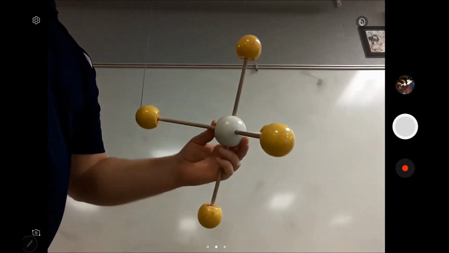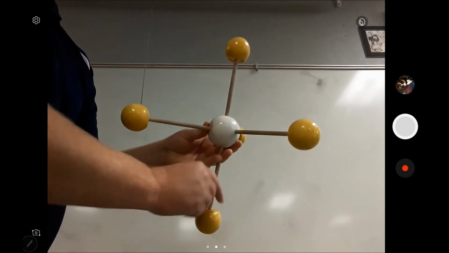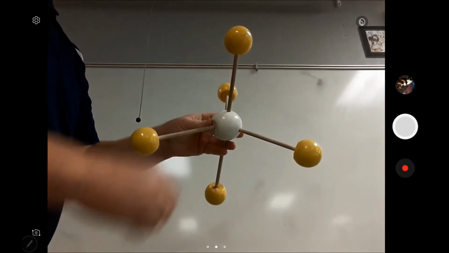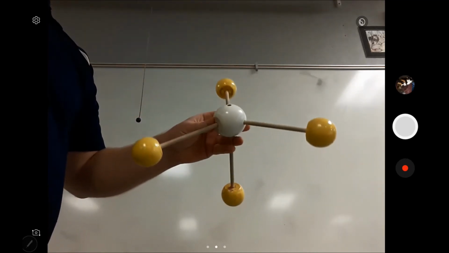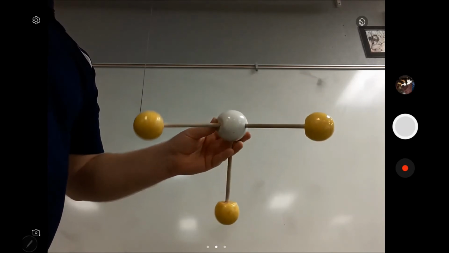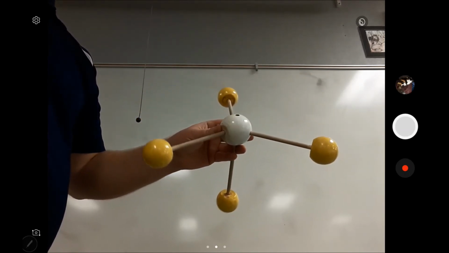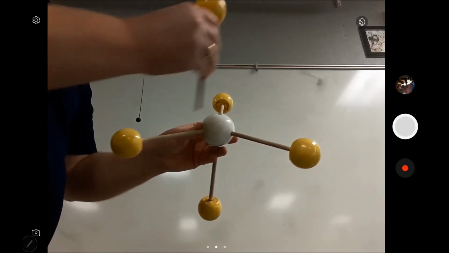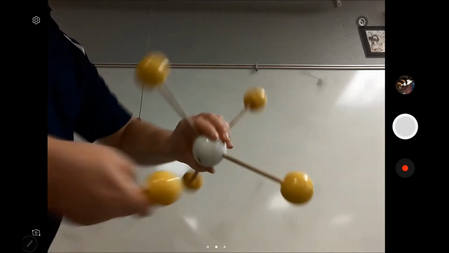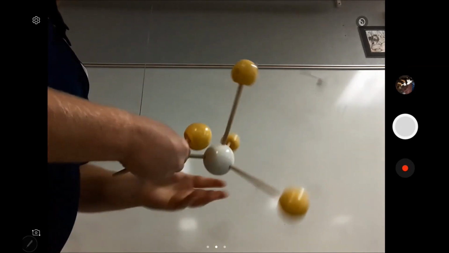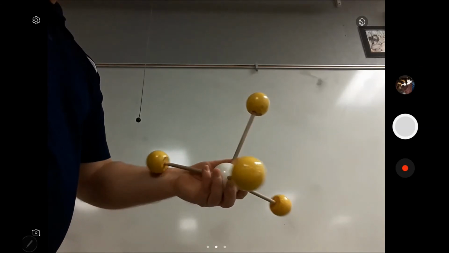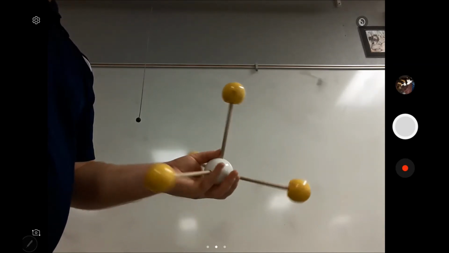Now, if you start with a trigonal bipyramidal shape, and then you take away one of the bonded atoms, well, wait a second. If I take away the top atom, that makes a trigonal pyramidal shape.